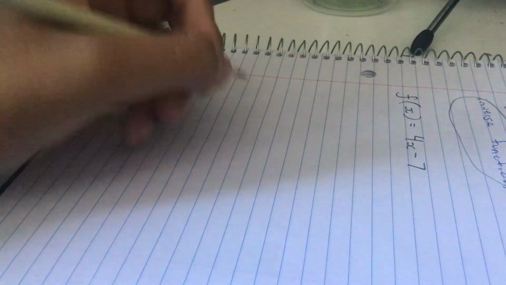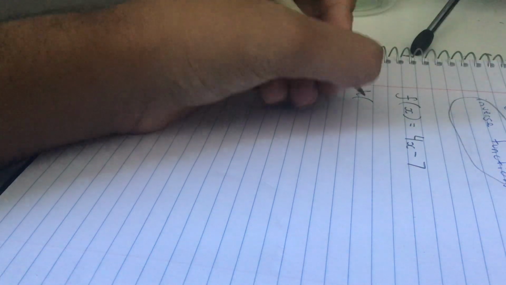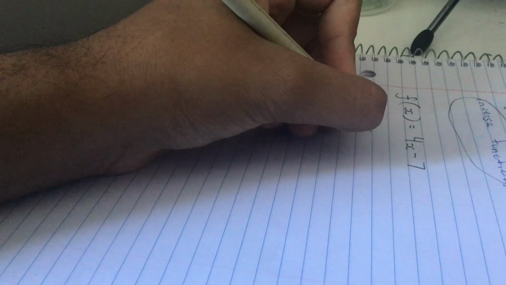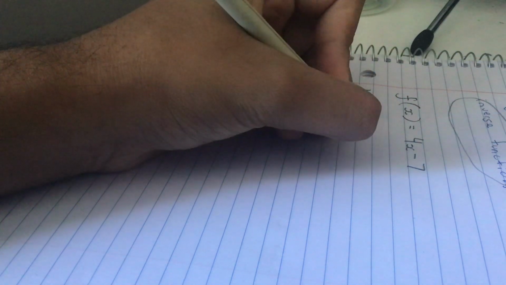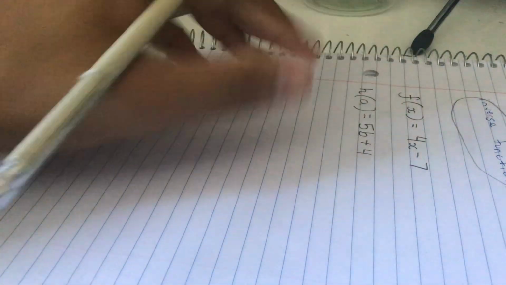All right, so here we go. We have the value of f of x, which is going to equal 4x minus 7. I'm also going to give another function, h of, let's say, a, which is going to be 5b plus 4. So we're going to do 2 different examples.